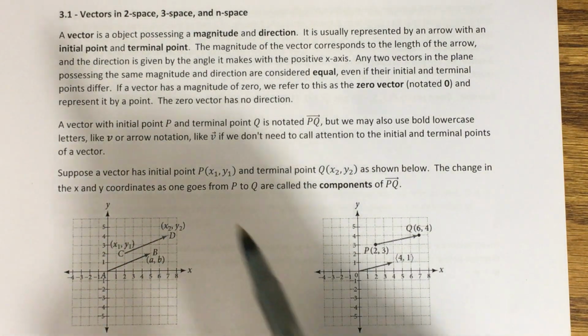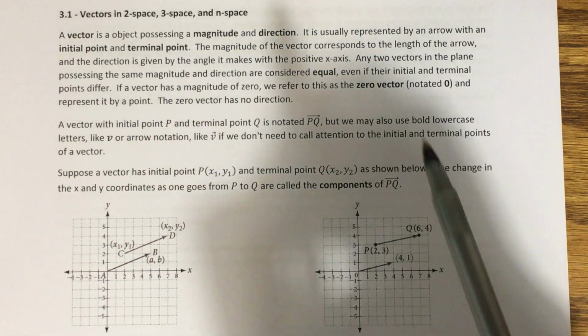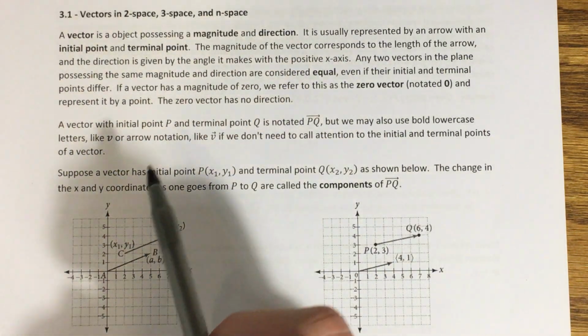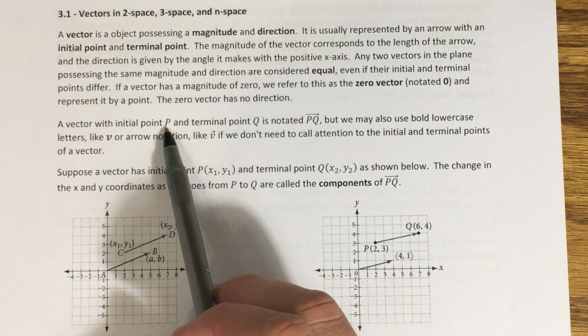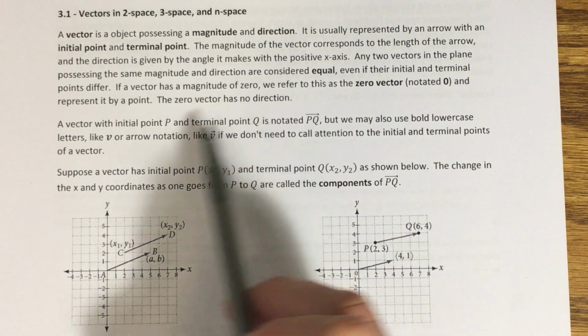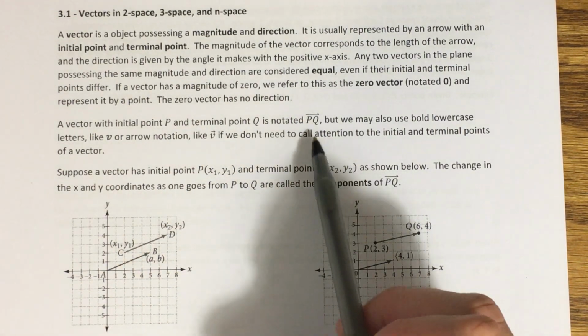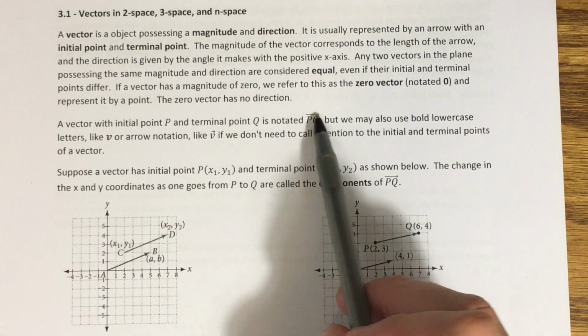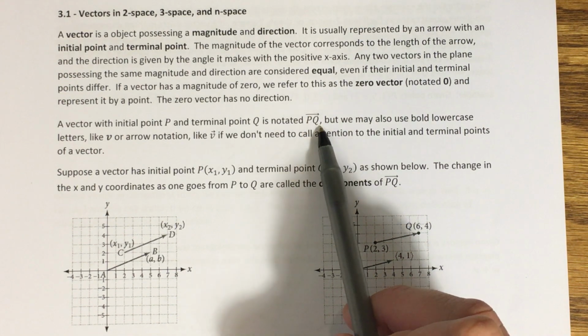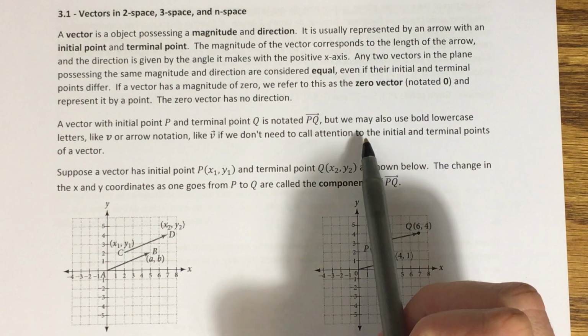Okay? Now, if you have a vector in two- or three-dimensional space, and you have its initial point given as a point in that space, and its terminal point, let's call those P and Q, initial and terminal. We sometimes use this notation for vectors, PQ, with a little arrow over the top, and the arrow should be pointing in the direction of that terminal point Q.